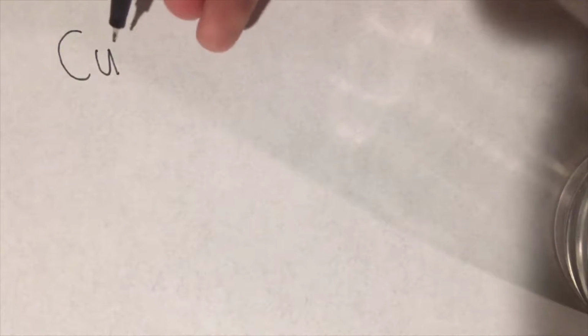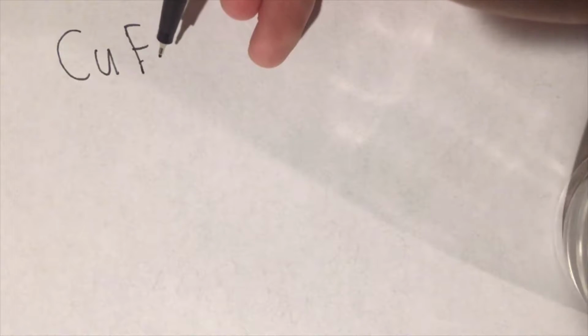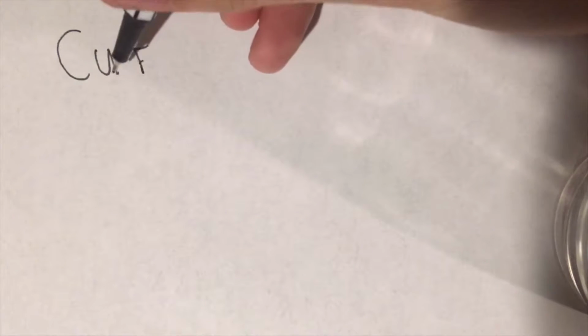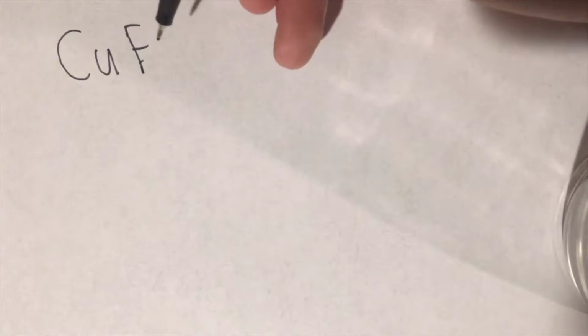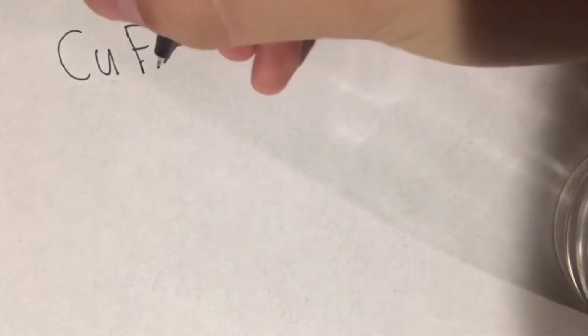This is how you name multivalent ionic formulas. First, you have your formula, which in this example I shall be using copper, which is Cu, and fluorine, which is F. The charge for fluorine is 1, so there's nothing next to the copper. And for copper, since it's multivalent, which means it has more than one charge, fluorine will have a 2 next to it because it crisscrossed.